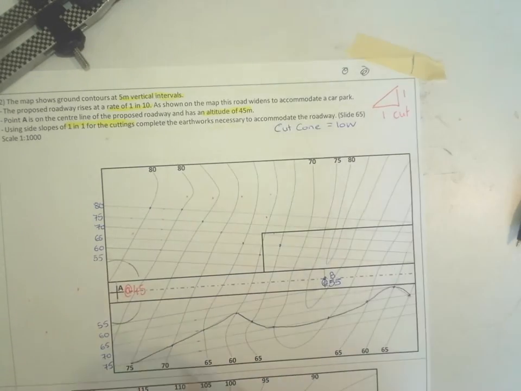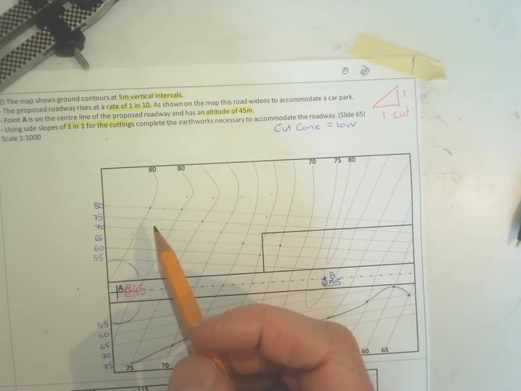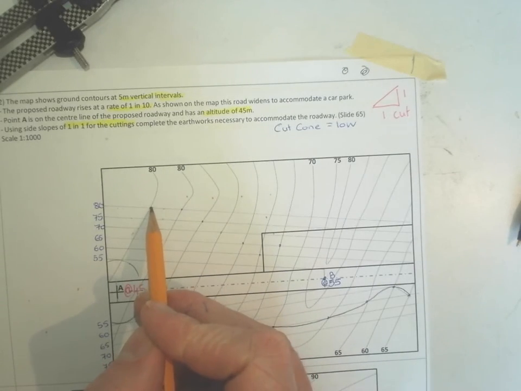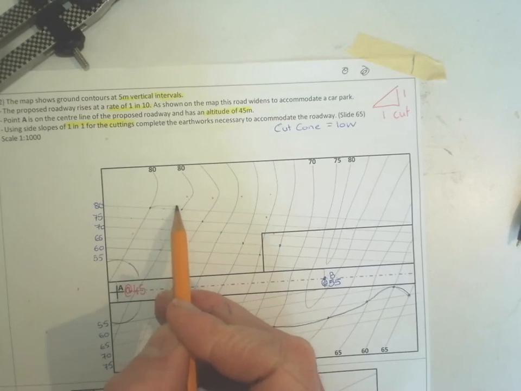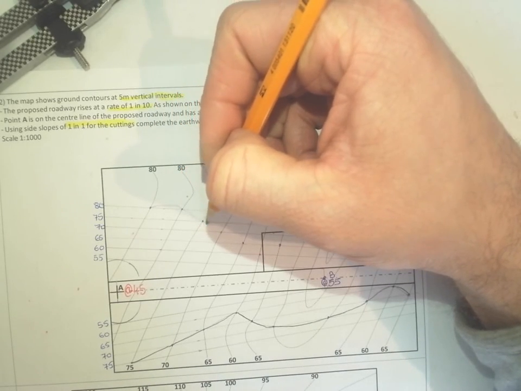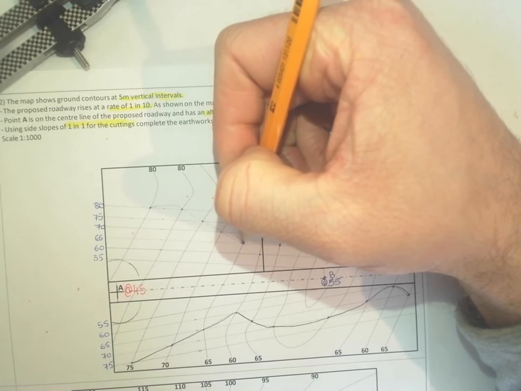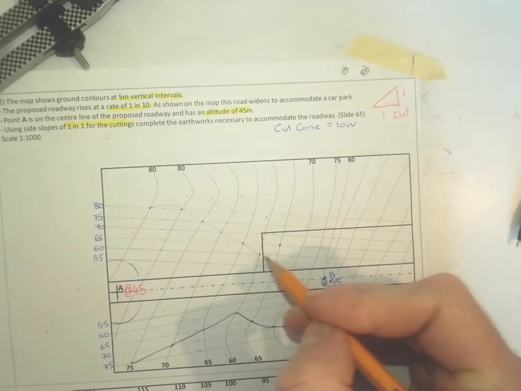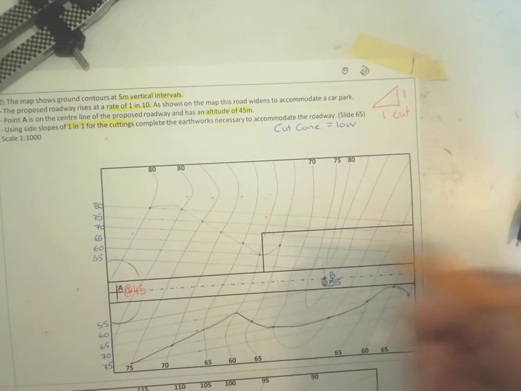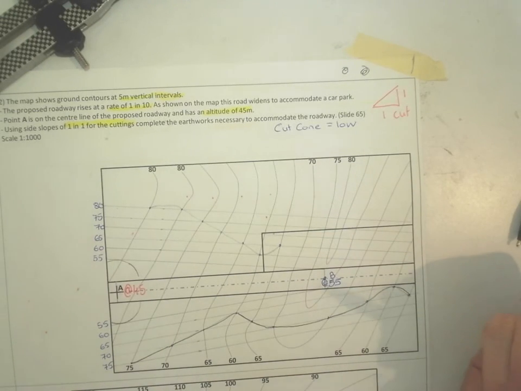So we're going to draw your curve, join the dots. Join it in as far as there. And we'll keep it at that for the moment.